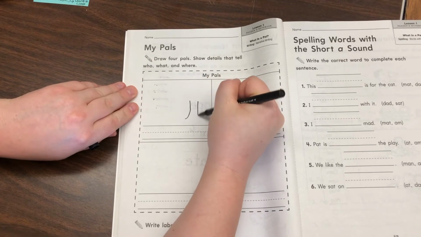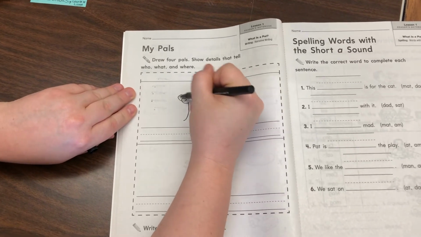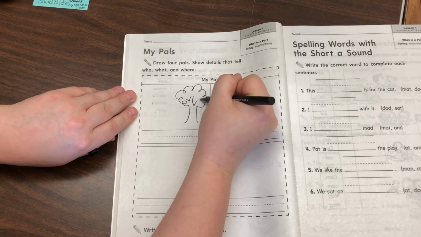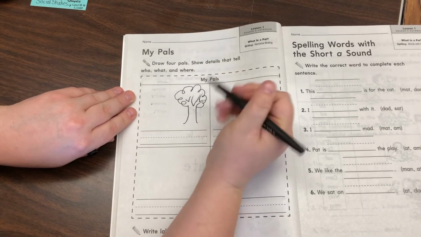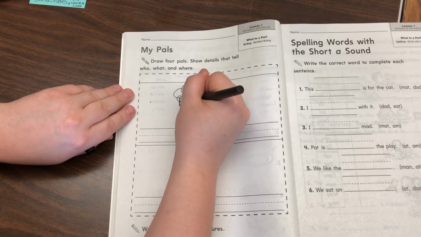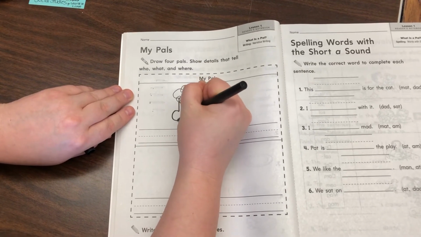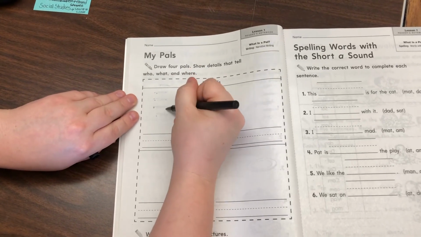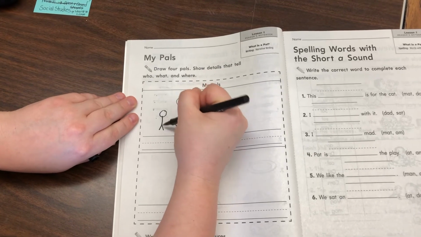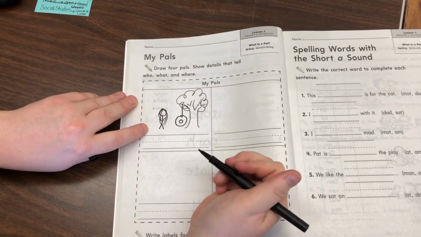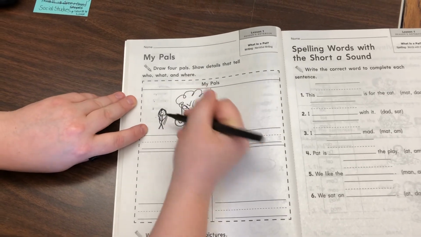So I'll draw a tree. All right, I got my tree, and I will draw a tire swing. And I'll draw a girl. There she is. Oh, I guess I could give her a face, huh?